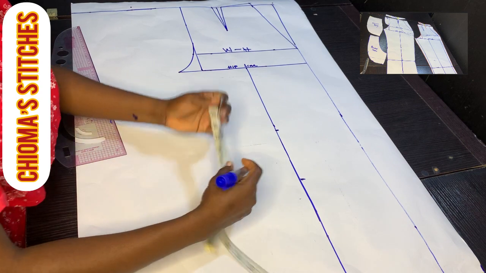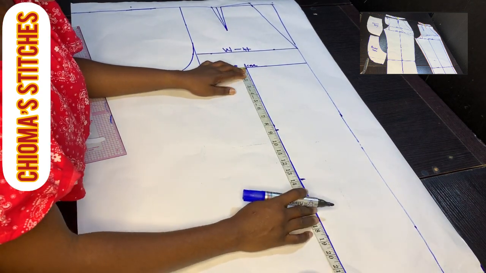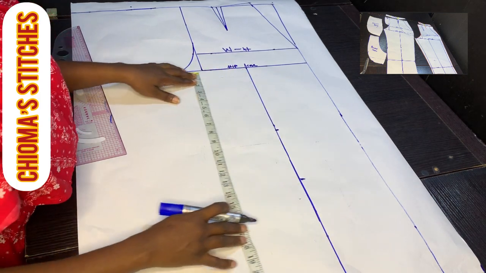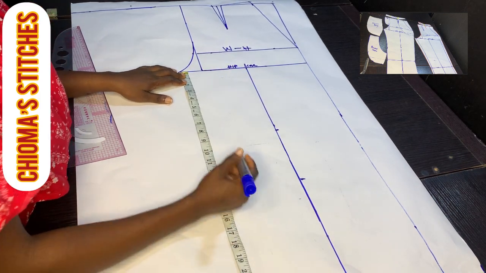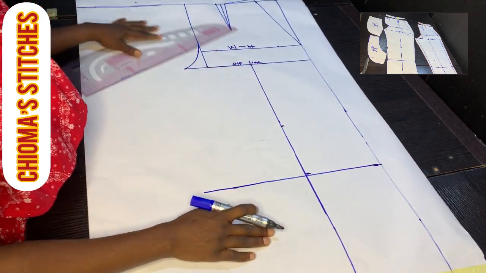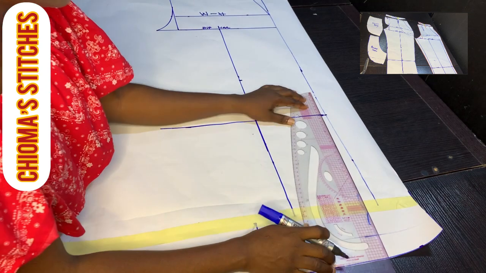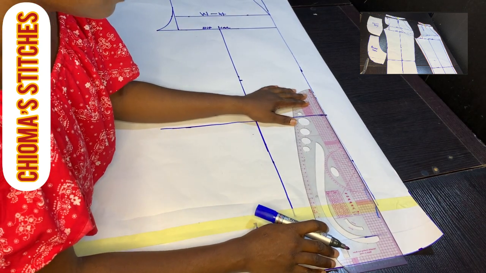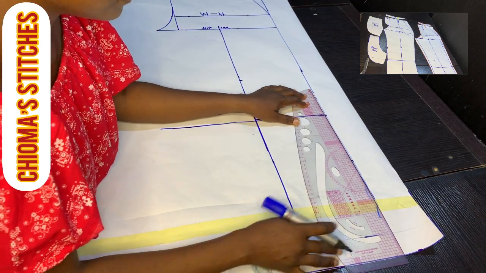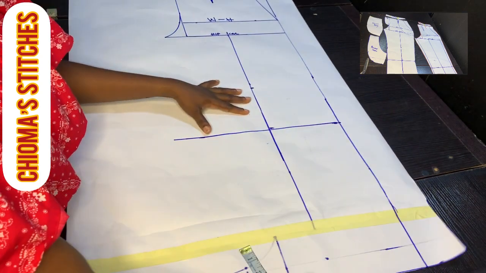So I'm going to be using here as a knee line. So I'm just going to measure it from the waistline. I'm seeing this is 14. So I'm going to mark this 14 all the way. Okay. So I can also extend this 3 inches line we marked on the side to the end of this new length.